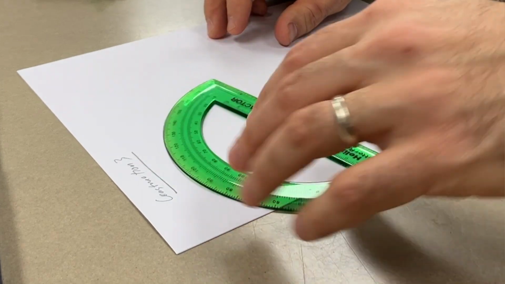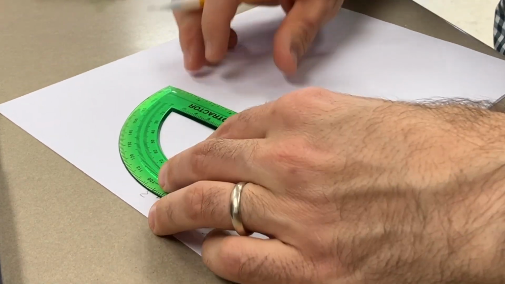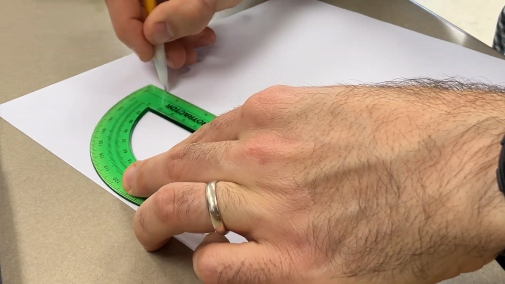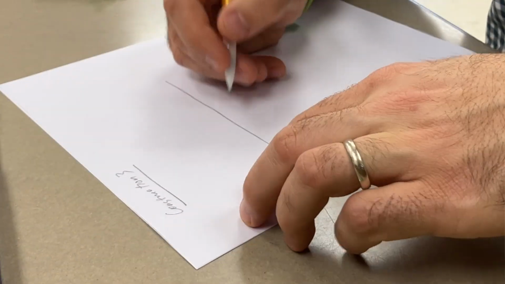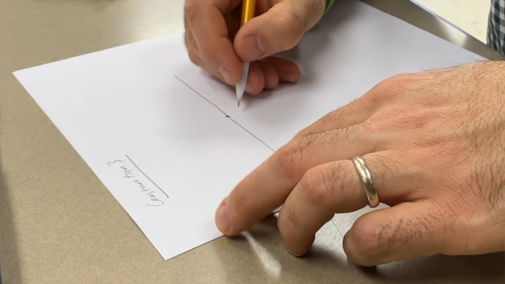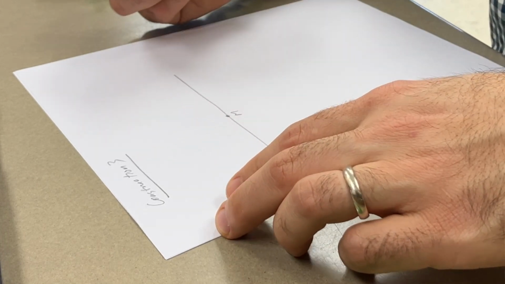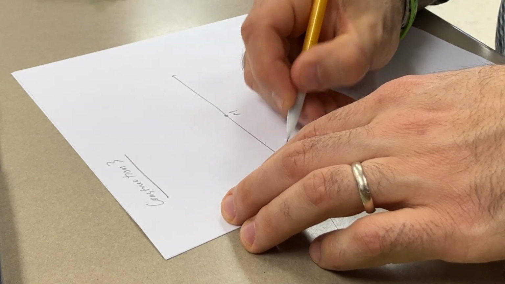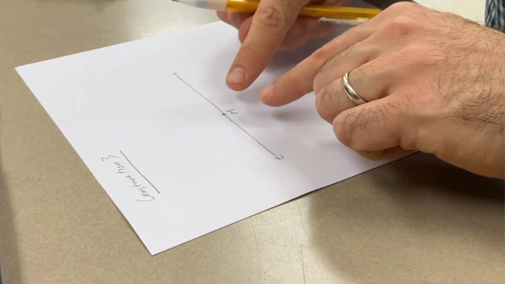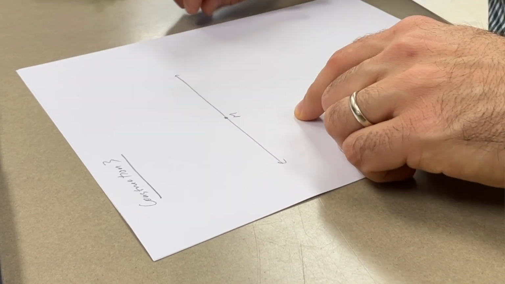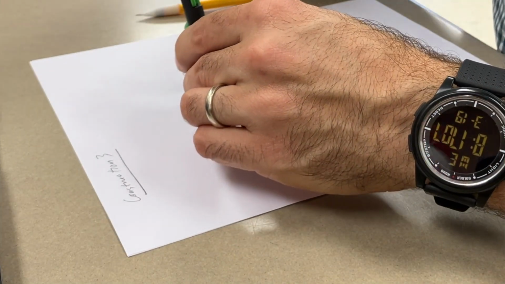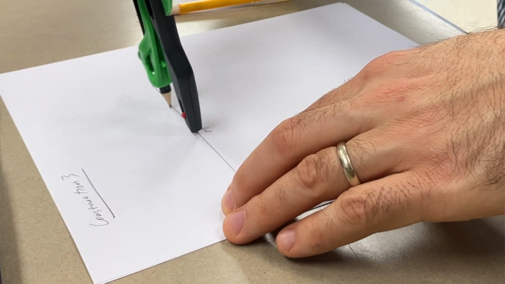What I'm going to do in this construction is draw a line that is perpendicular to a point on the line. So I'm just going to pick any kind of random point here. Call this point M. So now what I'm going to do is find 2 points that are the same distance from M. It can be any distance really, as long as it's the same distance on both sides.